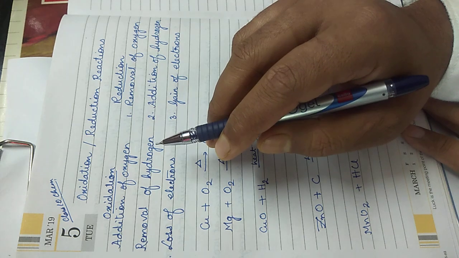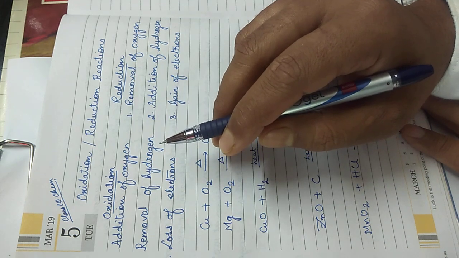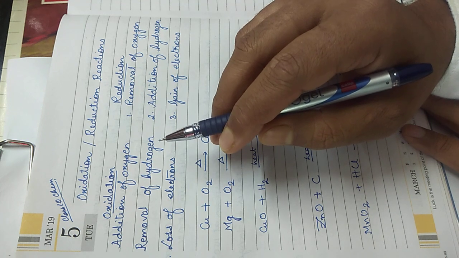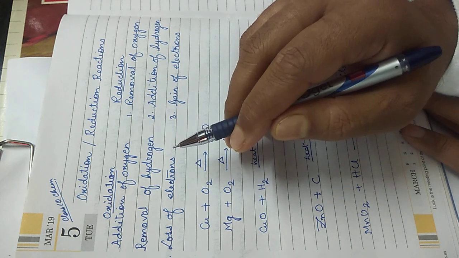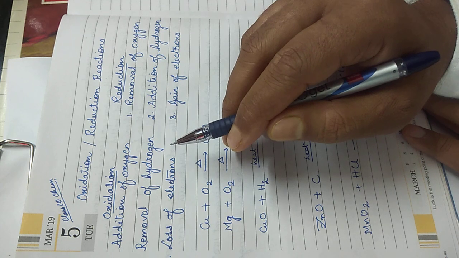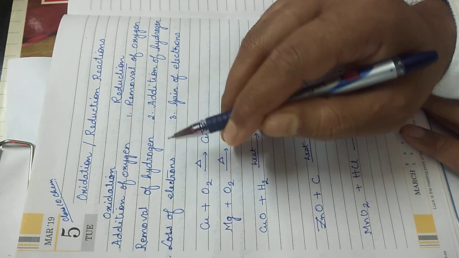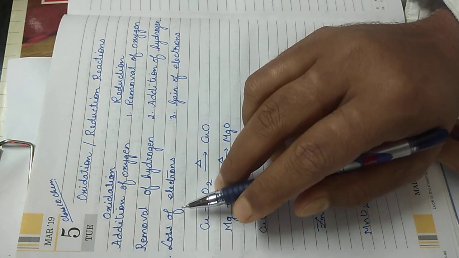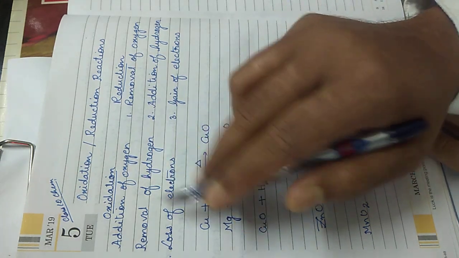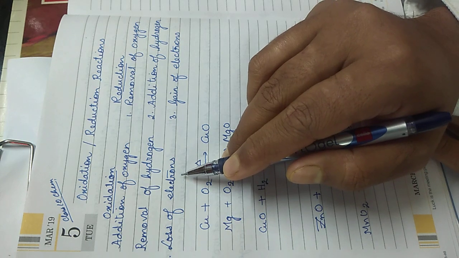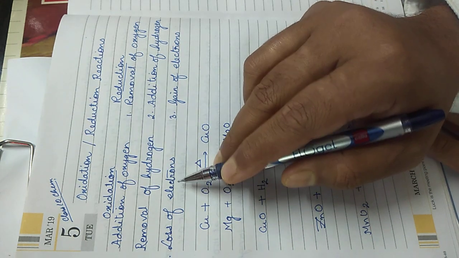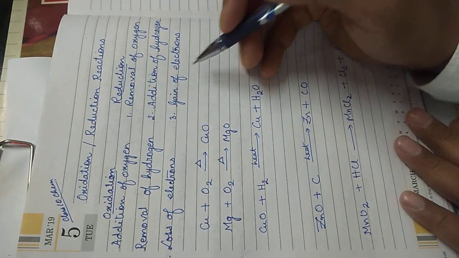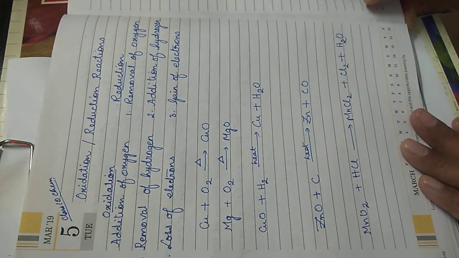Now it is not that in every reaction you will get oxygen or hydrogen. There might be reactions where there is no oxygen and no hydrogen. So for such reactions, whether it is oxidation or reduction, we try to find out in terms of electrons. So the third criterion is if there is loss of electrons during the reaction, it is called an oxidation reaction. If there is gain of electrons, it is called a reduction reaction.